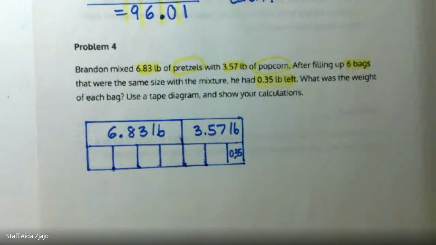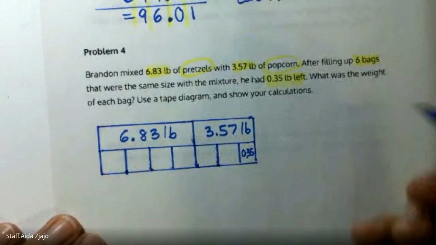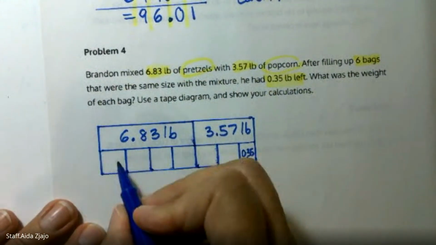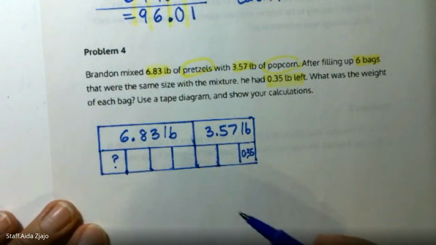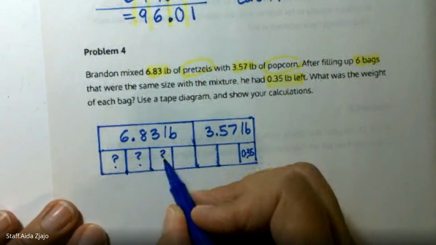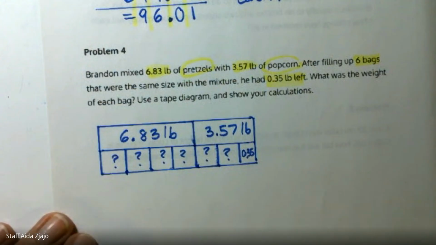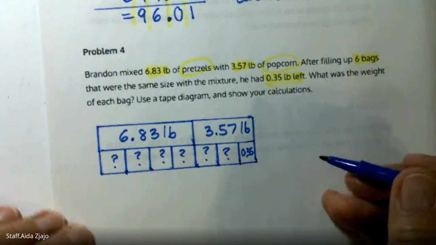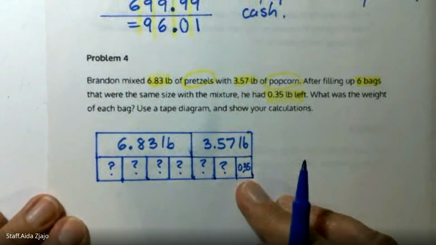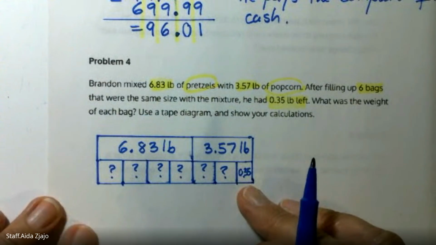So we don't know how much will be in each bag. That's the question. But the bags are equal. And we know that the leftover is 0.35 pounds.